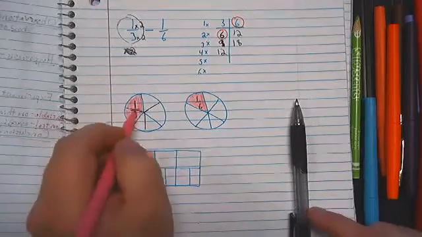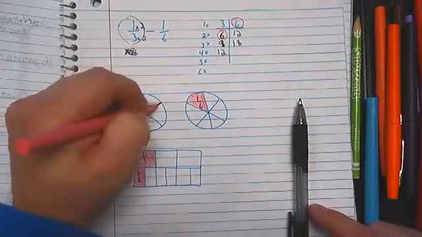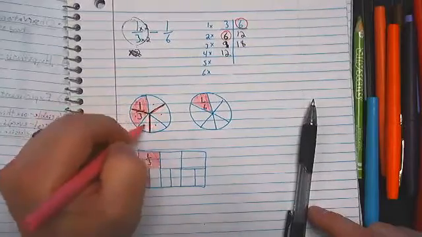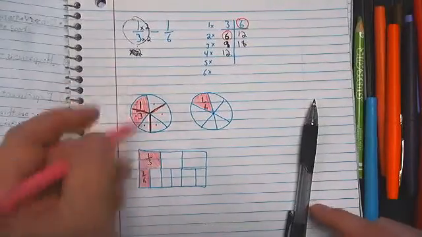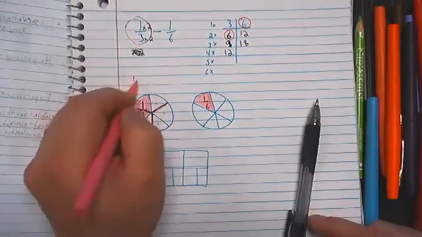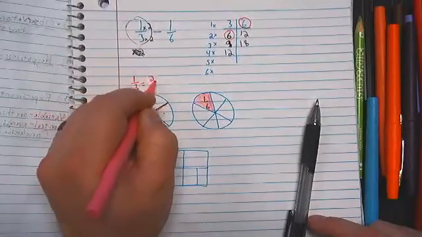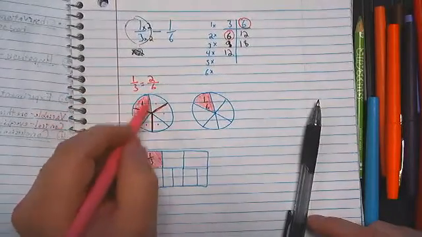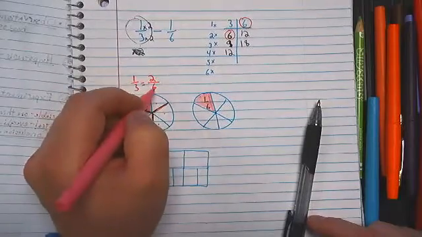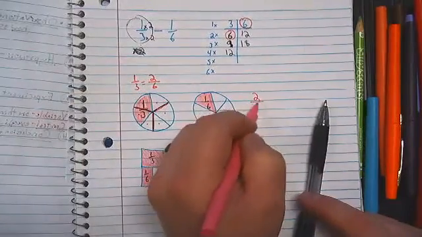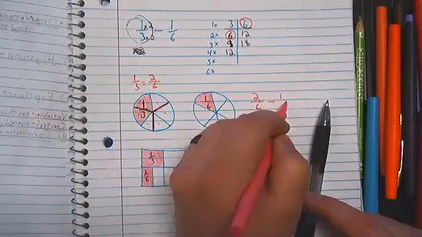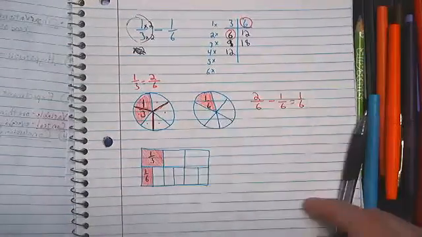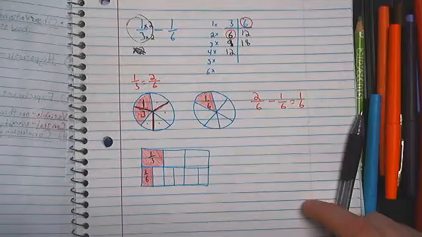So what I did right here is I cut my thirds into two pieces each, right? And that got me 1, 2, 3, 4, 5, 6. That got me sixths. So therefore I can say, okay, well, 1/3 is the same thing as 2/6. Does that make sense? So now I have 1, 2 filled in, 2 out of 6, 2/6. So now I can just continue this equation. I can say, well, 2/6 minus 1/6 is equal to 1/6. Does that make sense?